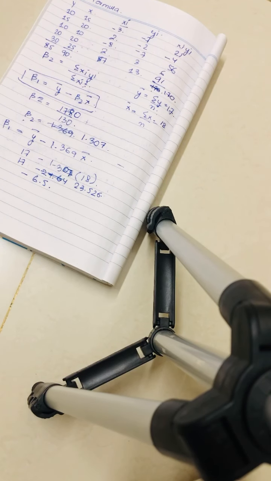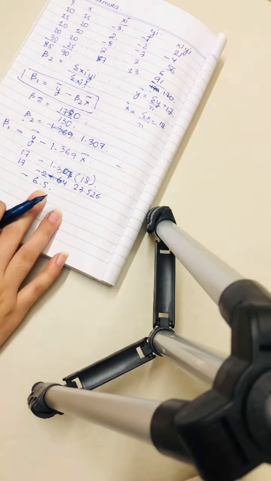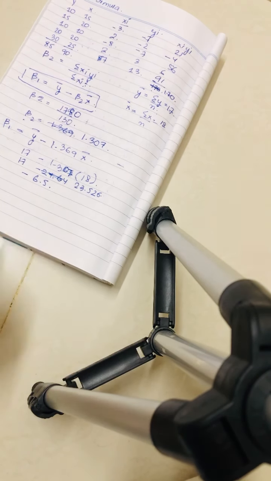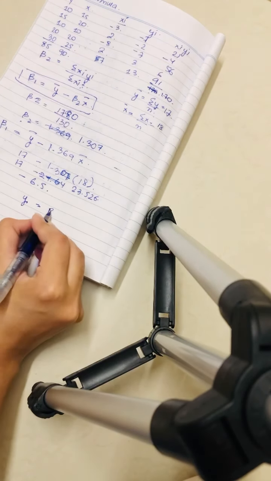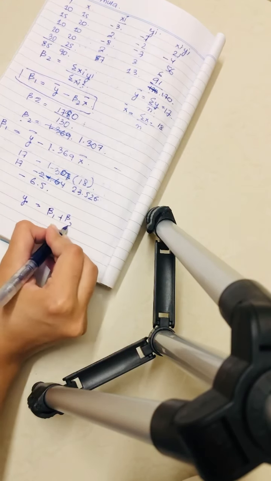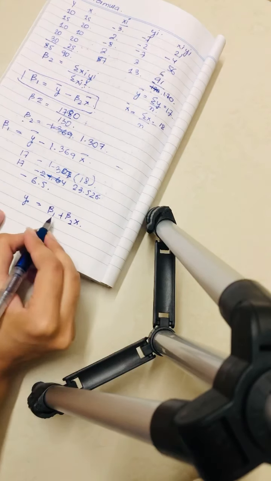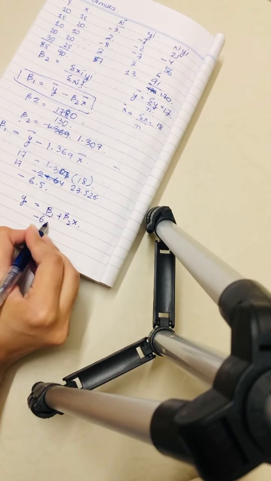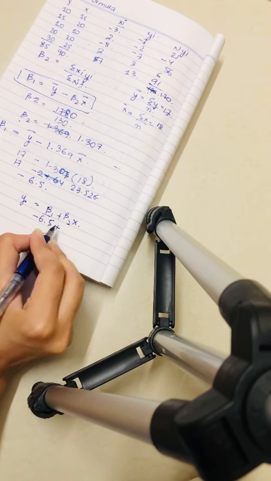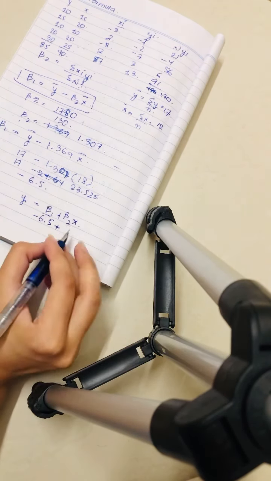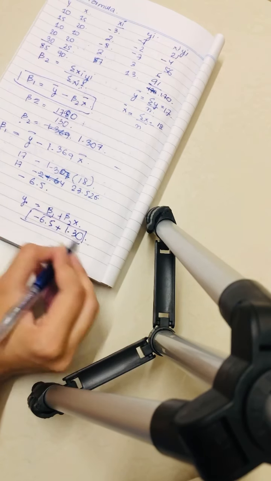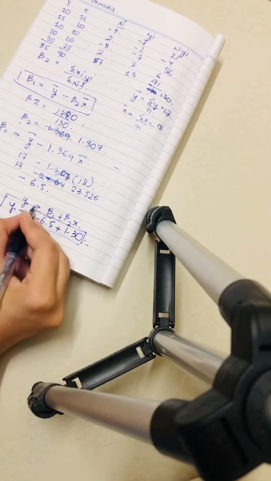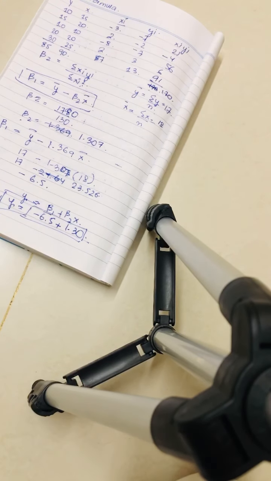The answer for B1 is minus 6.5. So now let's put it in our actual equation. Y is equal to B1 plus B2x. So what's our B1? Minus 6.5 plus what's our B2? It's 1.30x. So we have finally calculated the term which we wanted to calculate. So I have calculated regression analysis from both the formulas.